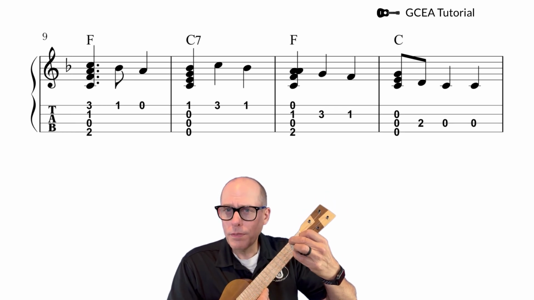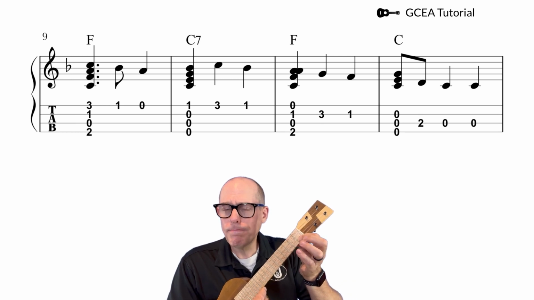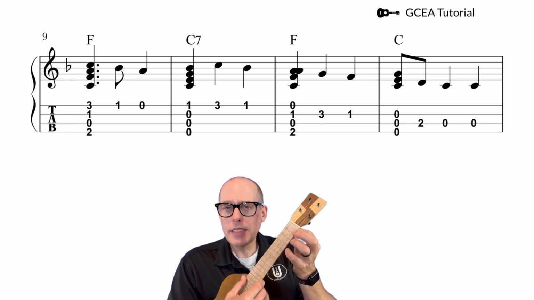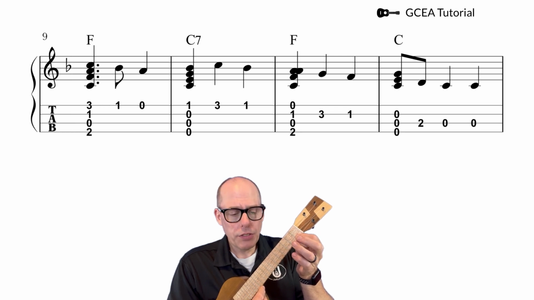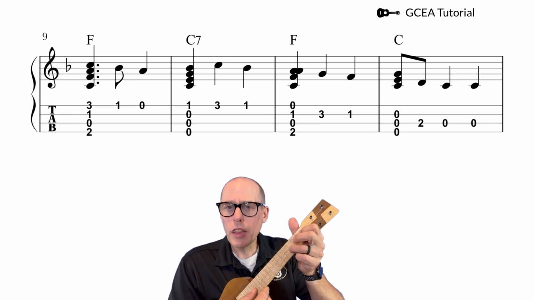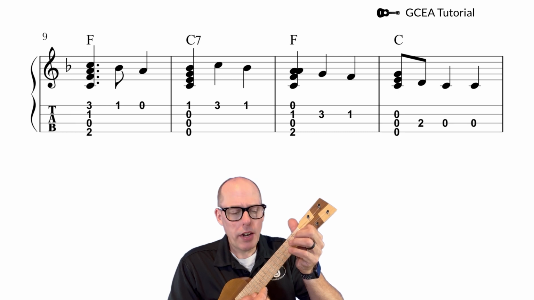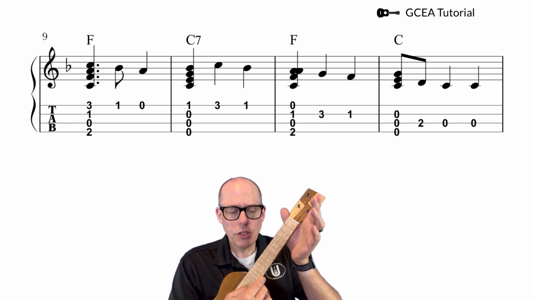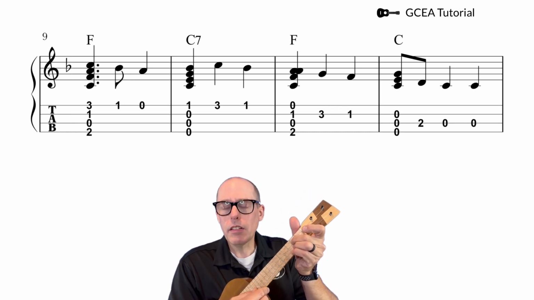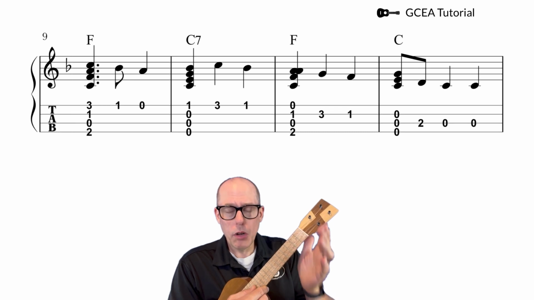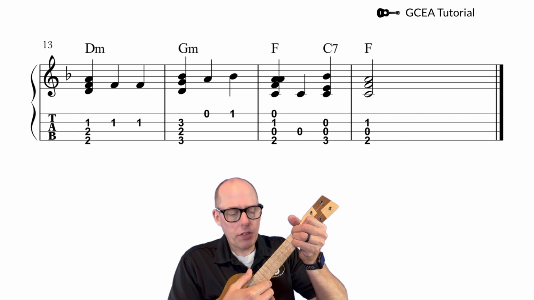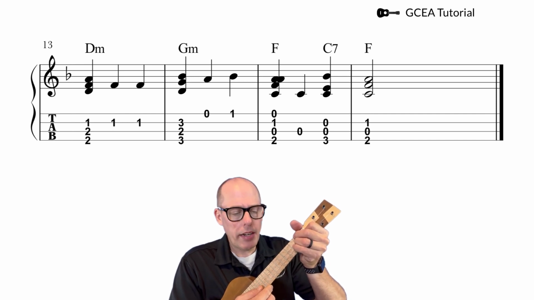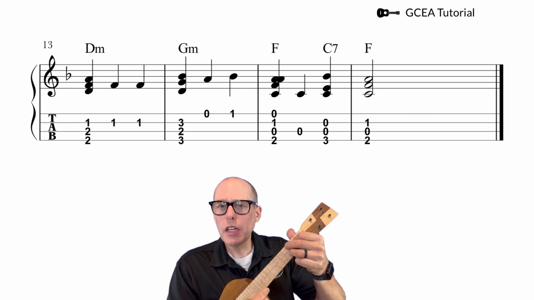Then your F chord, first string, first fret, first string open, C7 chord, first string, third fret, first string, first fret, F chord, second string, third fret, second string, first fret, C chord except for the first string, then third string, second, third string, open, repeat that, third string, open, then a D minor chord except for the first string, repeat the second string, a different version of the G minor.